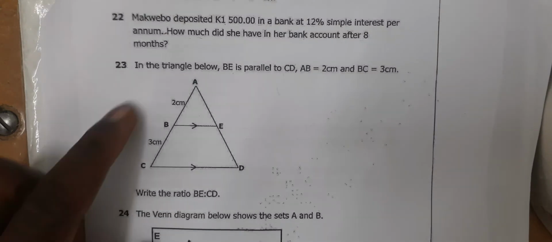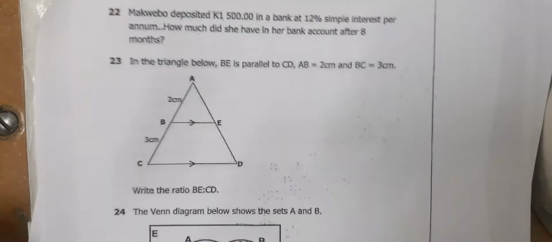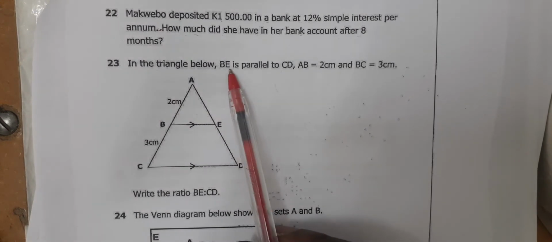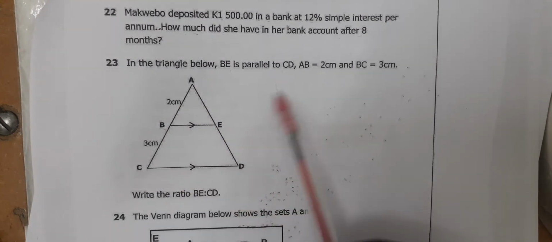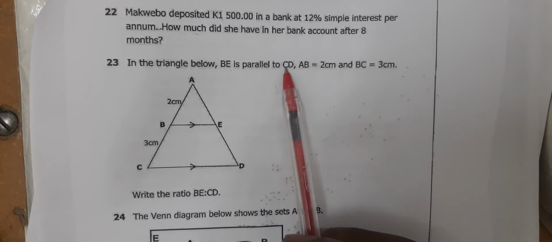Then we have in the triangle below, BE is parallel to CD.